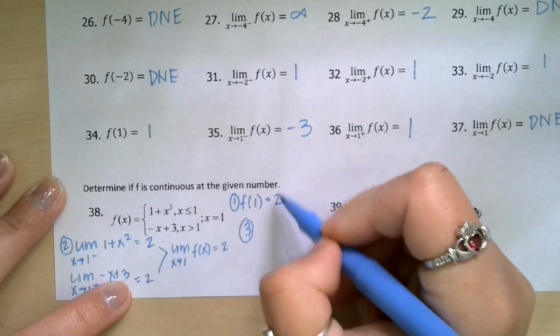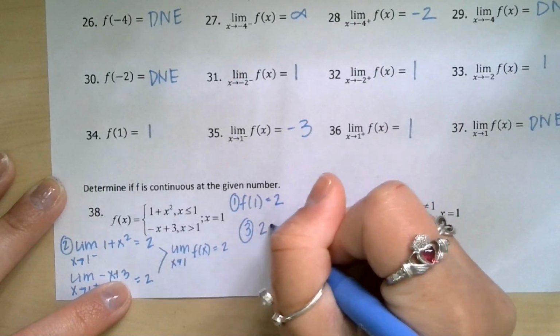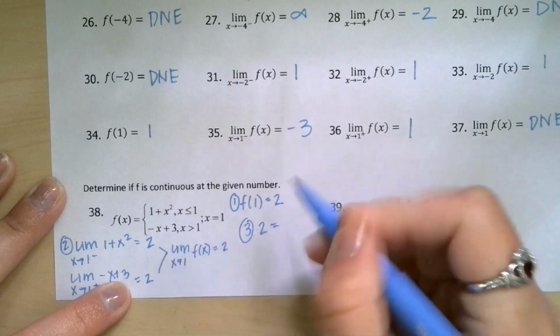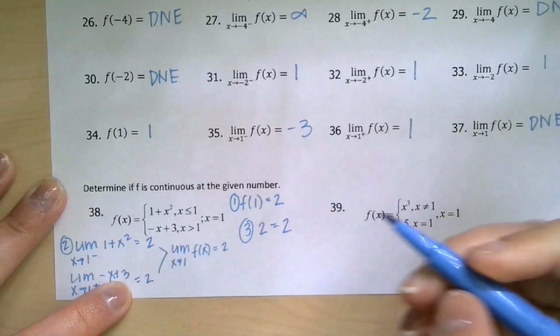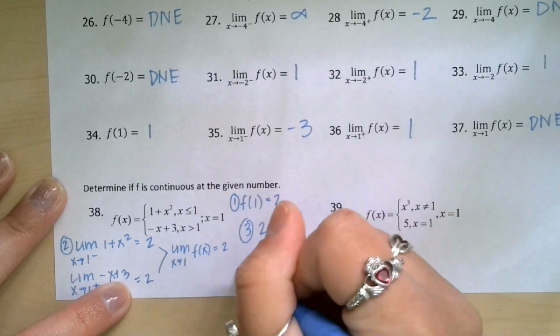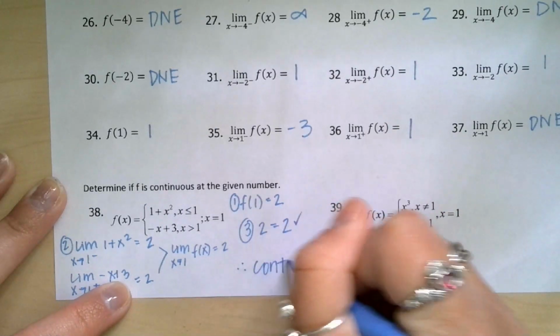Okay. So now we can go to our third step, and that's just checking. Does our f of a value, which is 2, does that equal our limit, which is 2? And so yes, 2 equals 2. Therefore, our function is continuous.